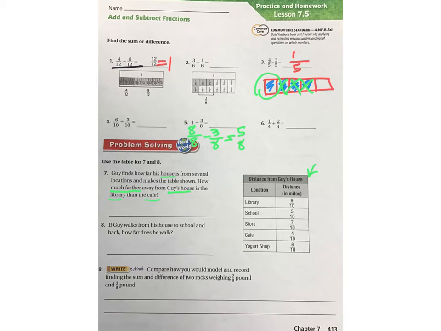Now let's look at our chart to see how we can figure it out. So distance from Guy's house, and this is in miles. So library and cafe. So we're going to use the library and we're going to use the cafe. Now how much farther is a code or a clue for think and say? Subtract. Remember, anytime we hear how much, whether it's how much farther or how much more or how much greater, that means we're always going to subtract. So when we subtract, what number needs to be in front?